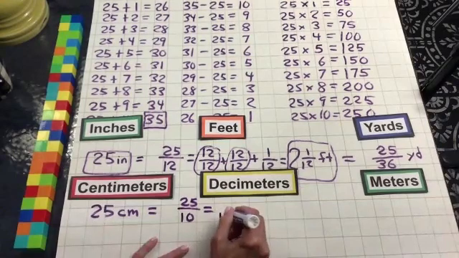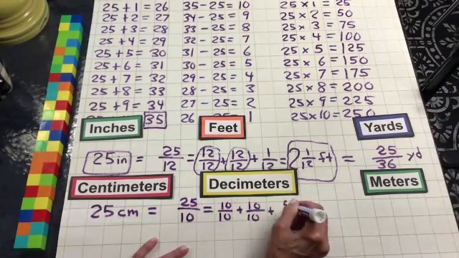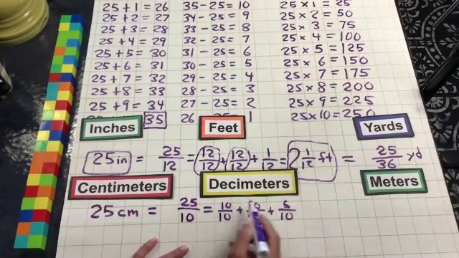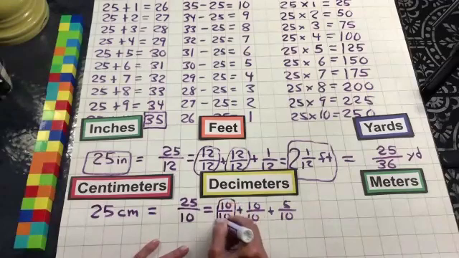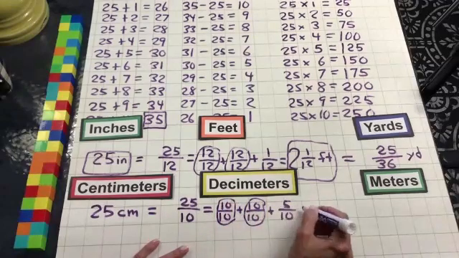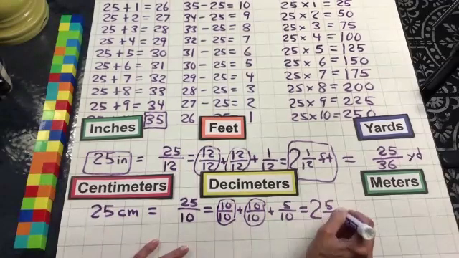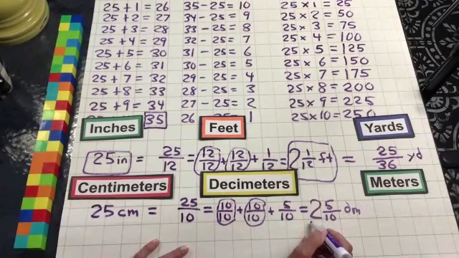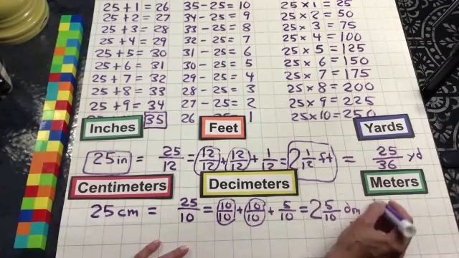And so we're going to break this apart into 10/10ths. So we can get 1 10/10, 2 10/10ths, and then we have 5 tenths. So 10 plus 10 is 20 plus 5 is 25. So that's what we're looking for here. And now we can say we have 2 and 5 tenths of a decimeter. So we have 2 whole decimeters and 5 tenths.